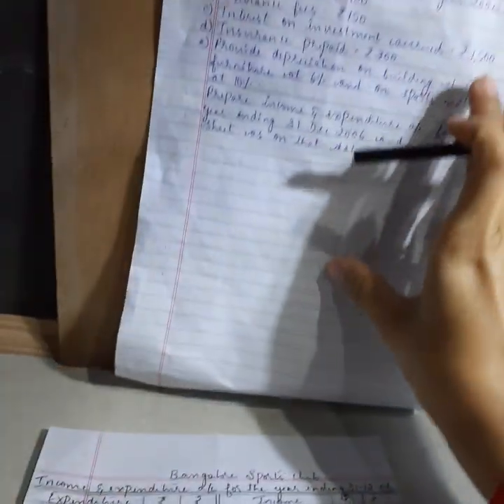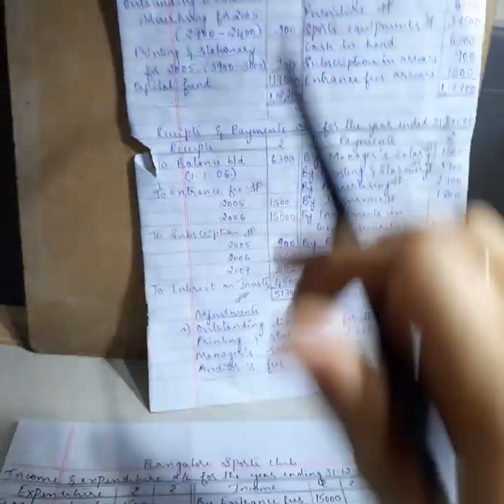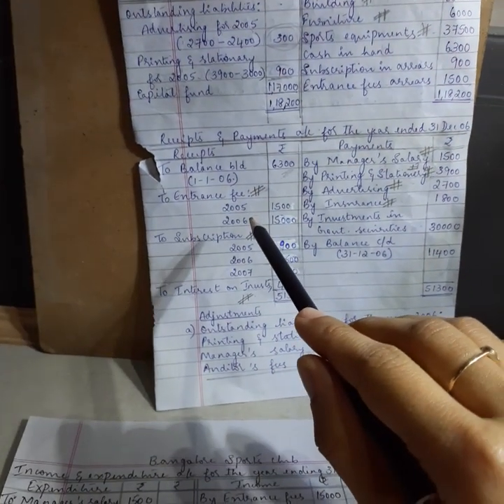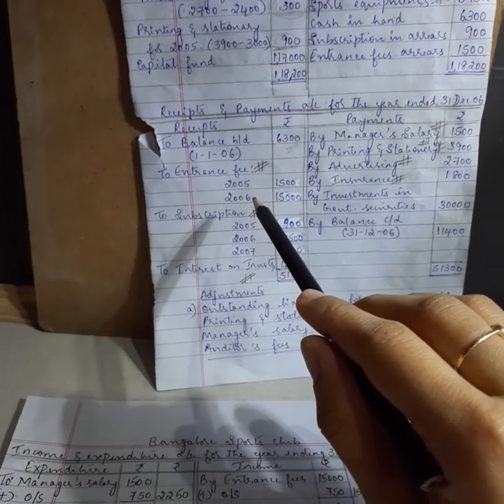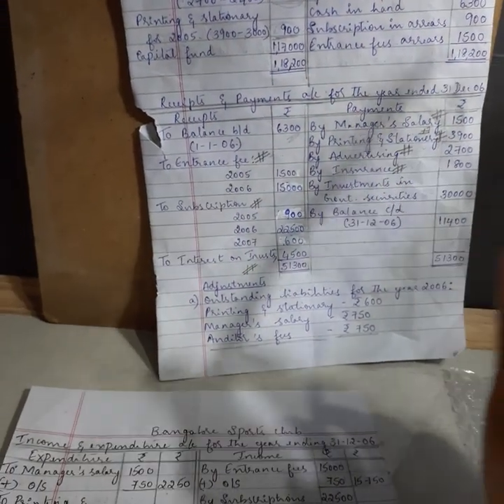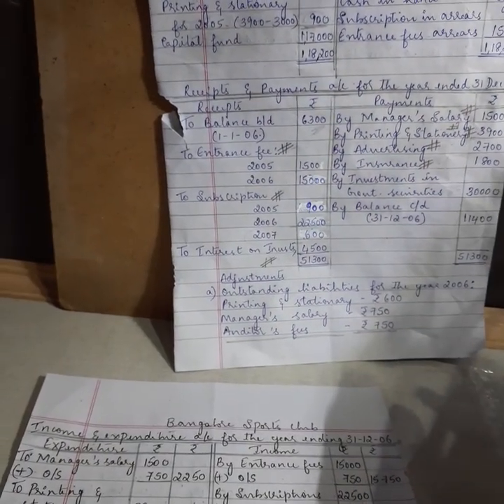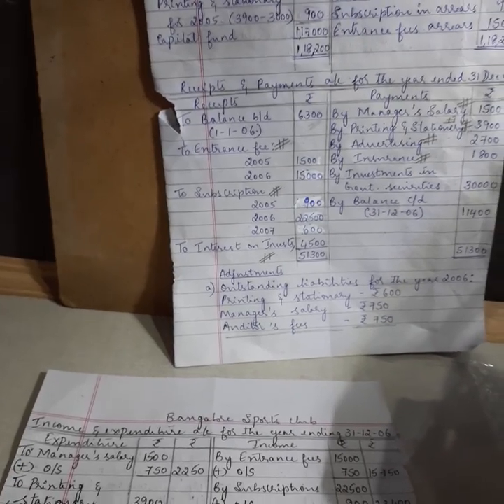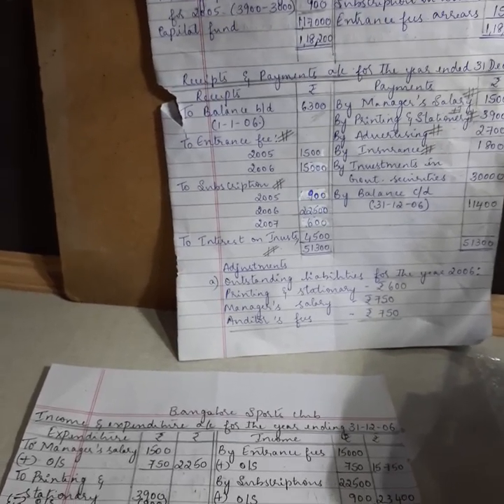Adjustment number 2. Amount in arrears for the year 2006. Before that, entrance fees, the question is silent about the treatment of entrance fees. I have told you entrance fees can be taken either as a capital item or a revenue item. When the question is silent about the treatment of entrance fees, let us assume that entrance fees is a revenue item since it is recurring in nature.